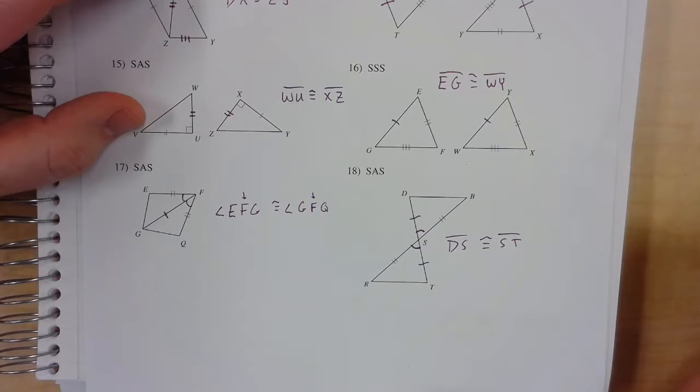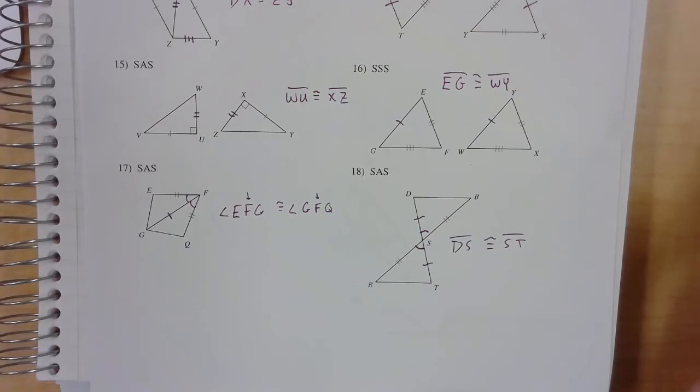Now we're not going to take this one up for a grade. However, you will be responsible for knowing how to do problems like these on Friday's quiz. If you have any questions, please feel free to email me.